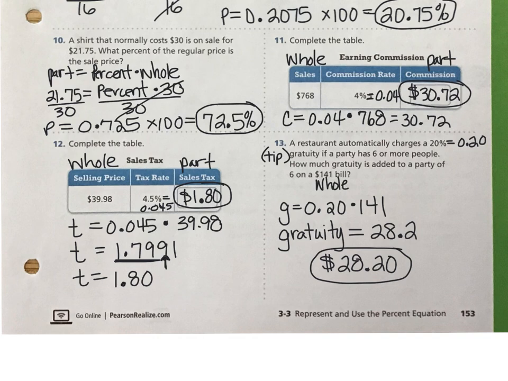Now that you have finished the work through question 13, you're ready to have that discussion in class and possibly do some more problems together to make sure that you're ready for your assignment.